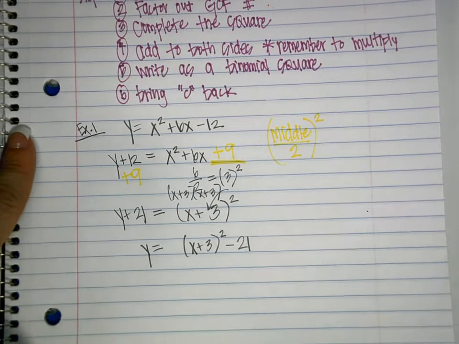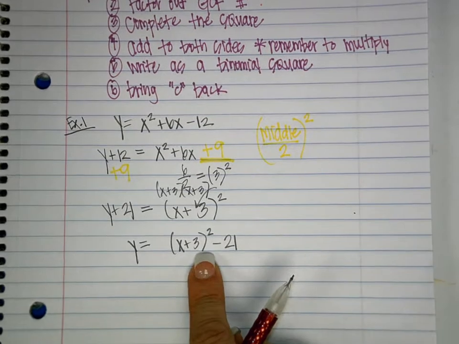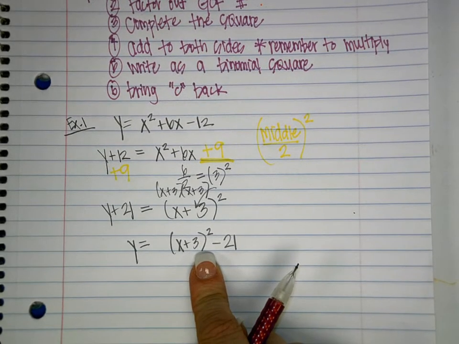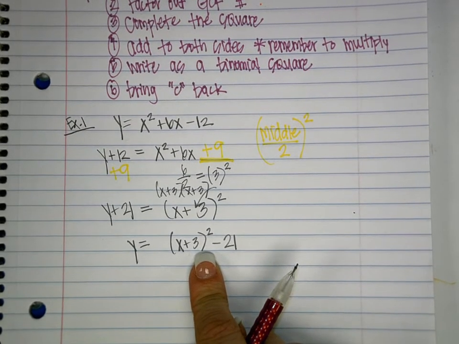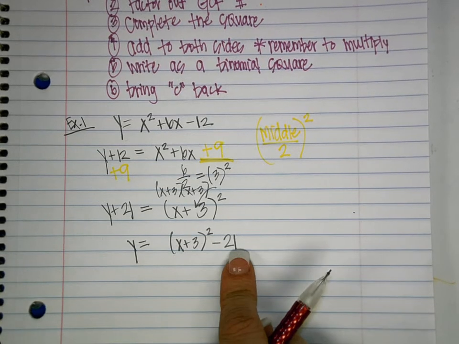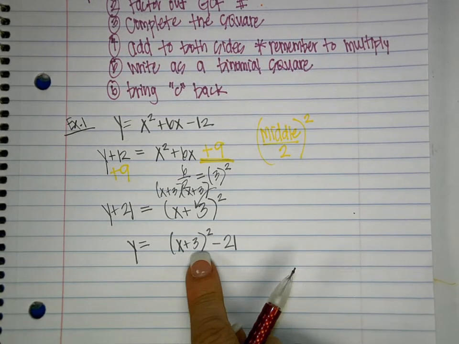So technically, if I was talking about a parabola, could you find the vertex and line of symmetry here? Yes, you could. Vertex would be -3, -21. Line of symmetry would be x equals -3.